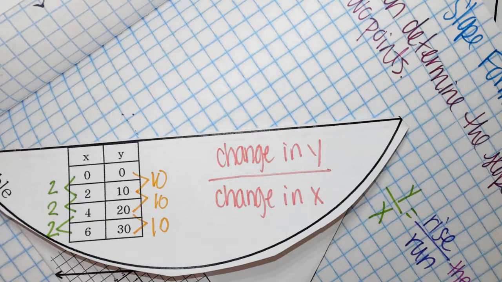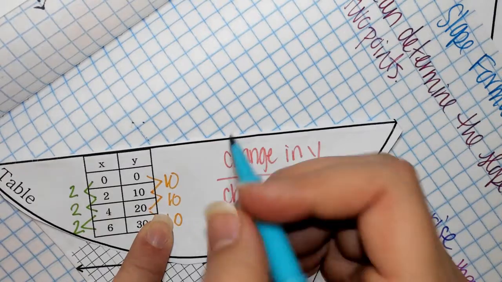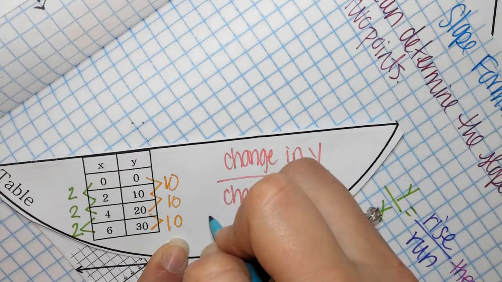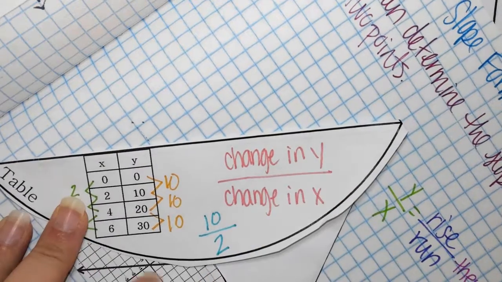The change in y divided by the change in x. So how would we find our slope? Change in y divided by the change in x. So it's the change in y. What was the change in y? 10. And what was the change in x? 2. So you just divide.